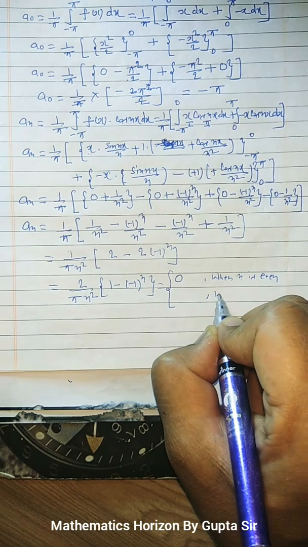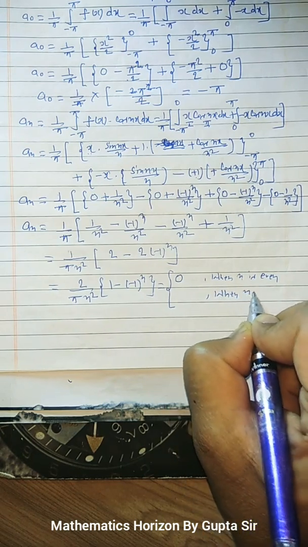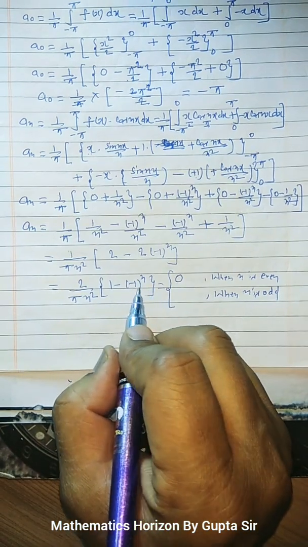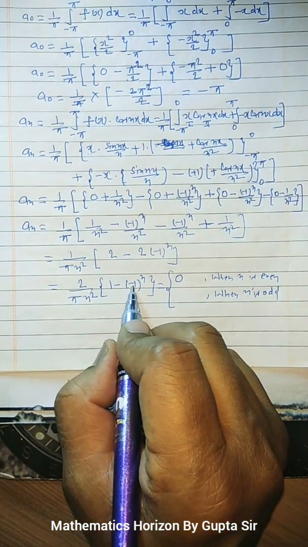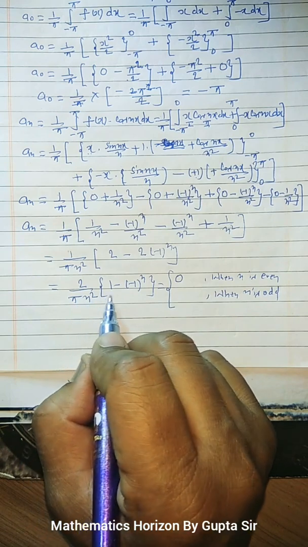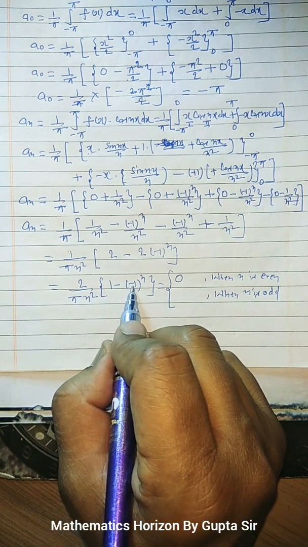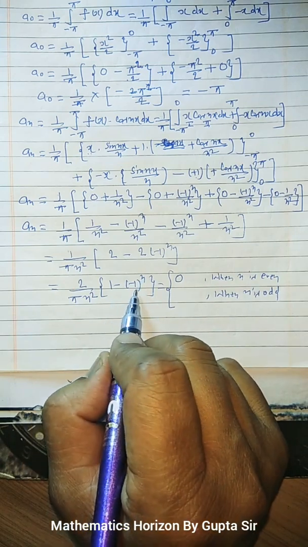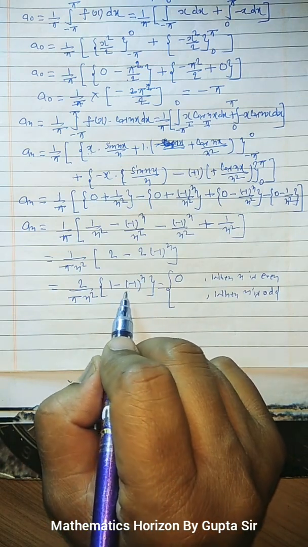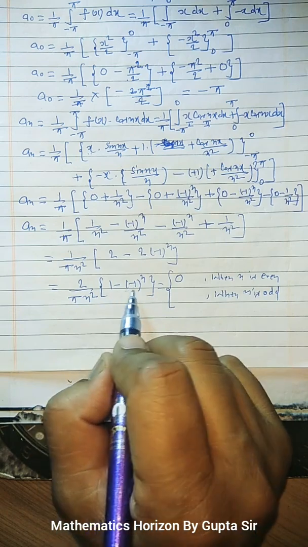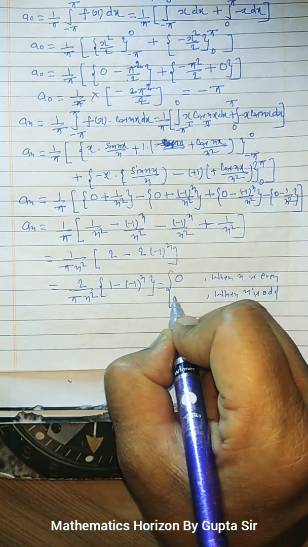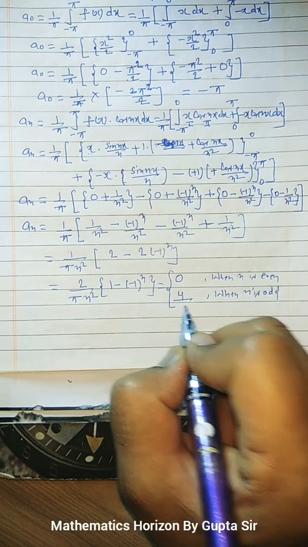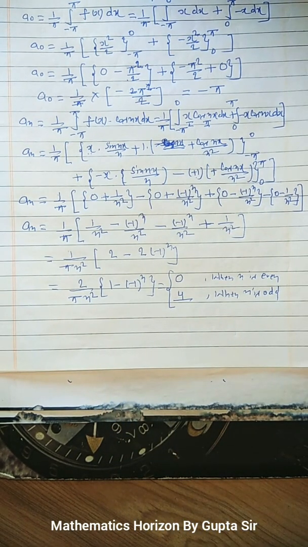And when n is odd, here we have minus 2 upon pi n square. When n is odd, it is minus 1 to the power 1, which is minus, so minus minus becomes plus, that is 2. It will be 4 upon pi n square.